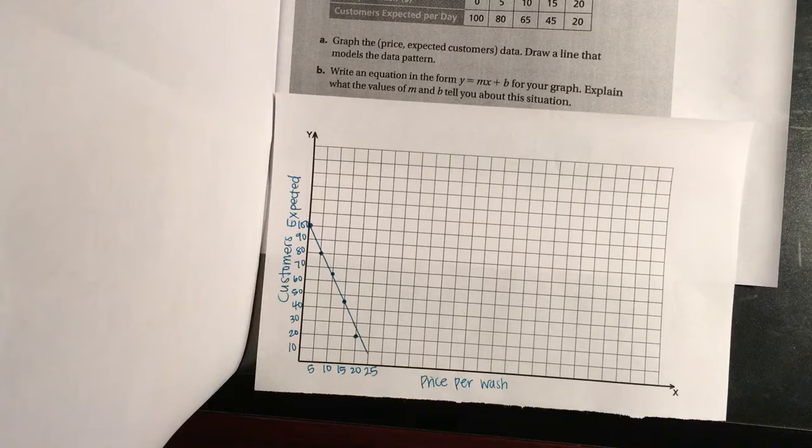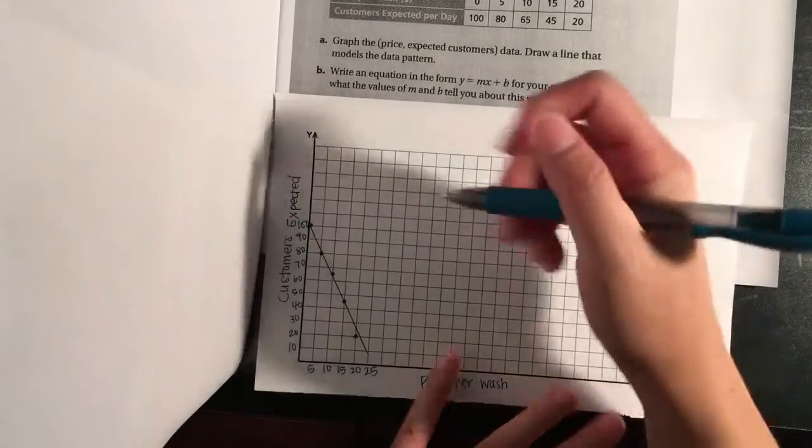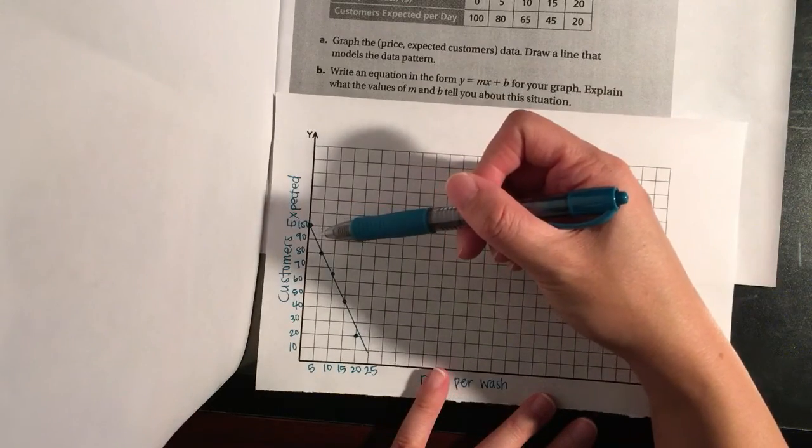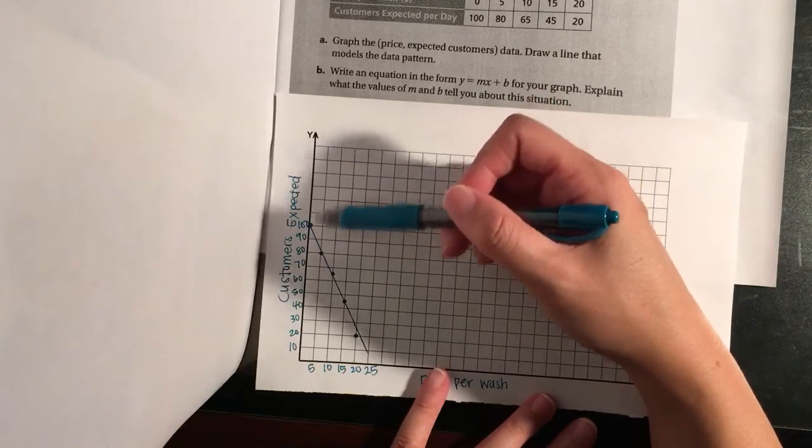B. Write an equation in the form y equals mx plus b for your graph. Explain what the values of m and b tell you about this situation. So I'm taking a look at my graph, and I already have my y-intercept, and in this case I think it's going to be 100 because it's right on the y-axis.